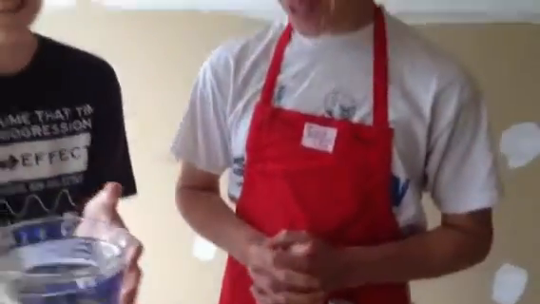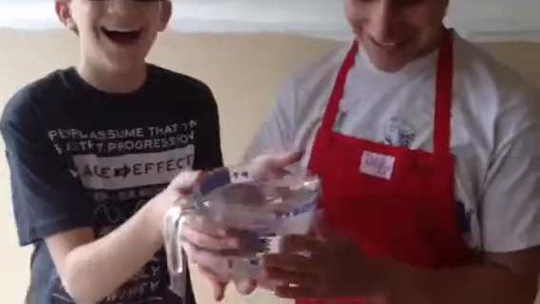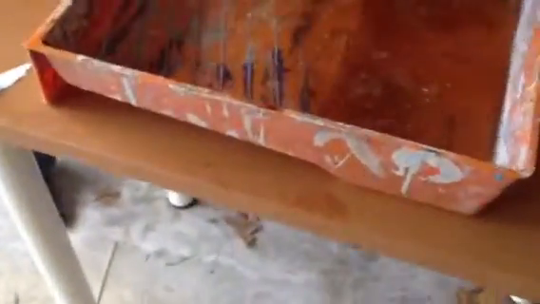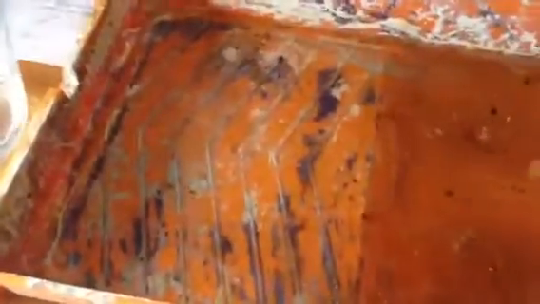Uh-oh, looks like rain. It's washed into the bay. It floods. Good job, guys. Isn't that nasty? Look what happened to the waters. Come on, people. Look what you've been doing.